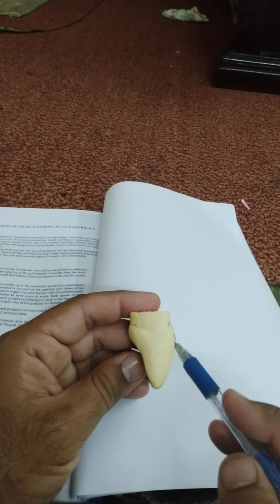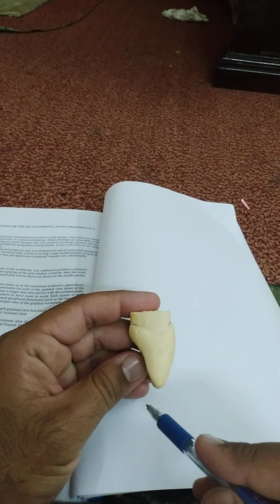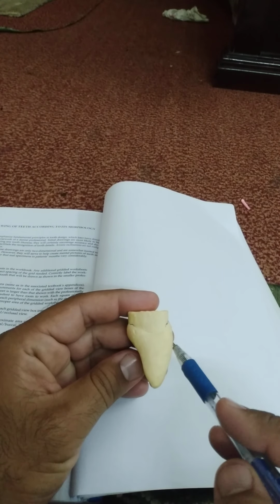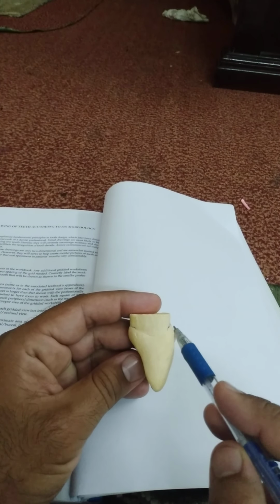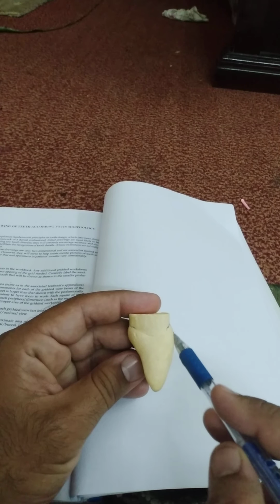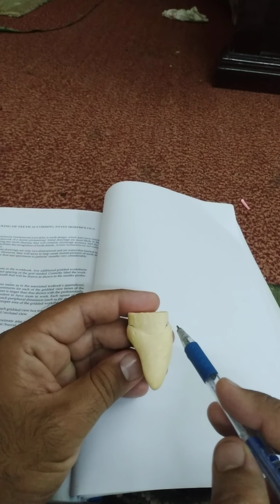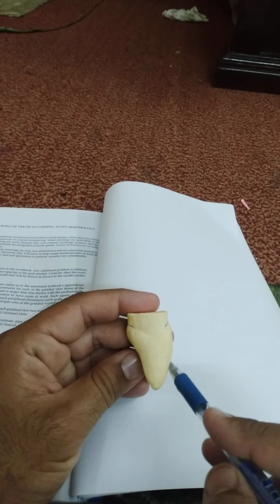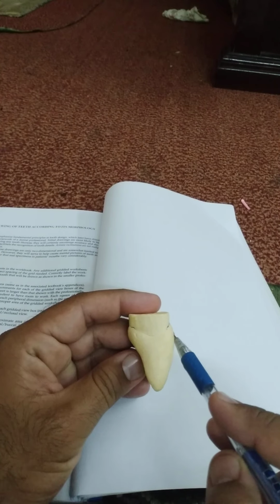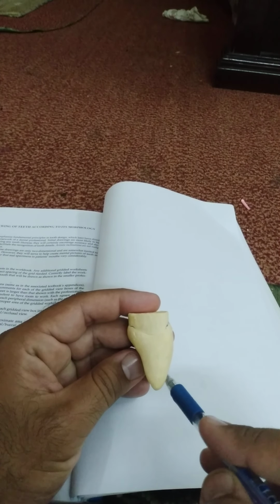The labial outline is convex with the height of contour, or crest of curvature, or greater convexity, in the cervical third or gingival third. In some specimens there is a flat outline incisal to the crest of the curvature. Here it is flat.